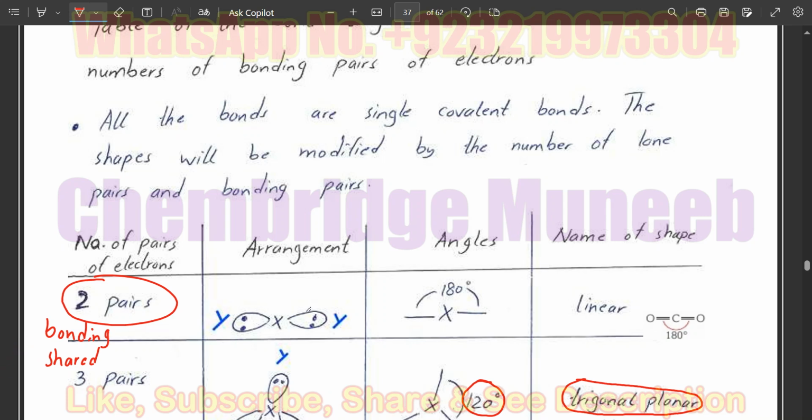So in this case, when the two bonding pairs are around the central atom, which in this case is X, they will be present at two opposite points, one in one direction and the other at the opposite of that first bond pair. As a result of this location of the bonding pairs, there will be an angle of 180 degrees between them. This will lead to the formation of the shape called linear. The shape will be linear in this case.